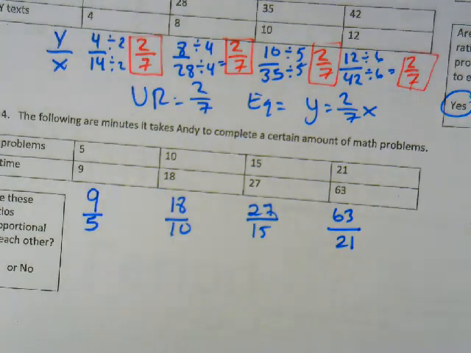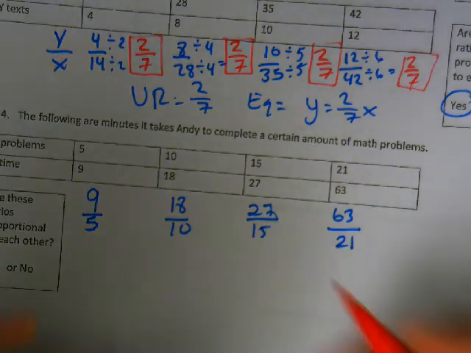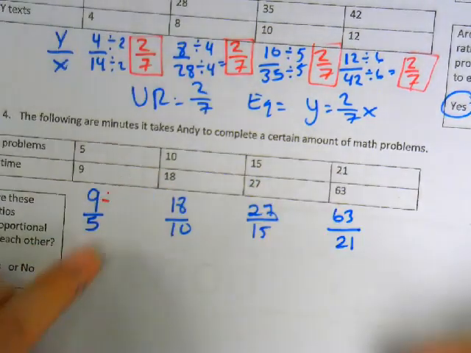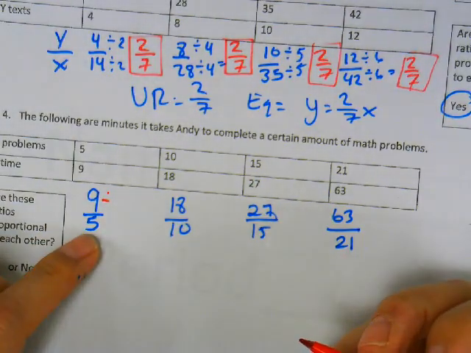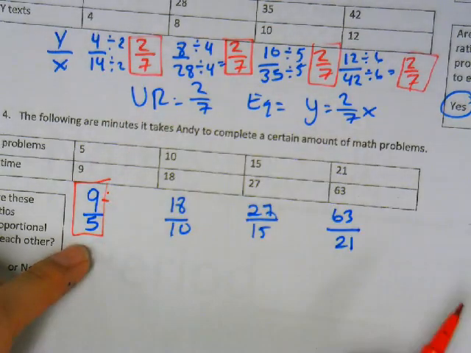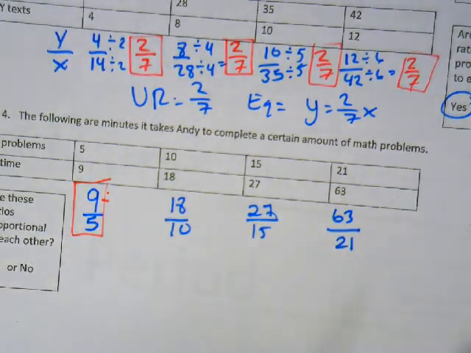Now the big number is on top. Doesn't matter. It's Y's on top. Oh, can I divide 9 and 5 by anything? So that means all of them have to match 9/5. I want all of them to match 9/5.